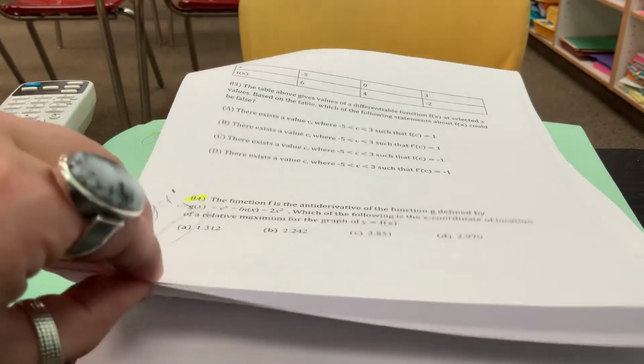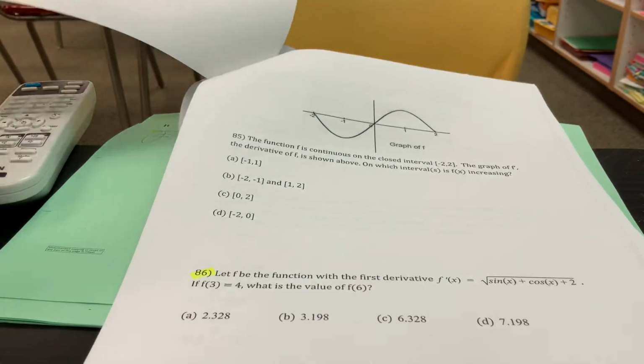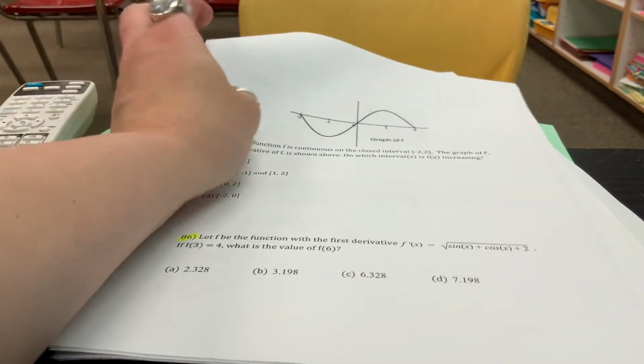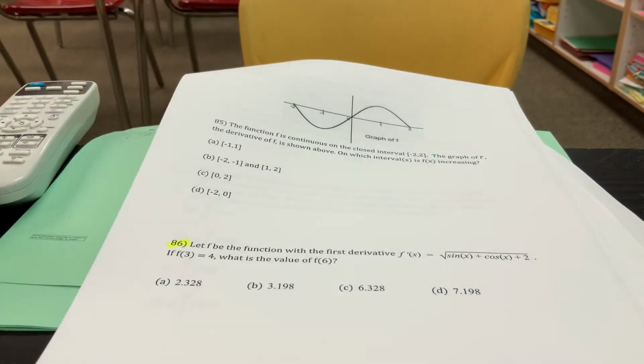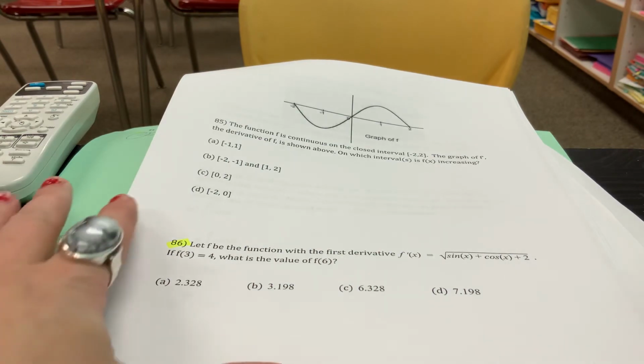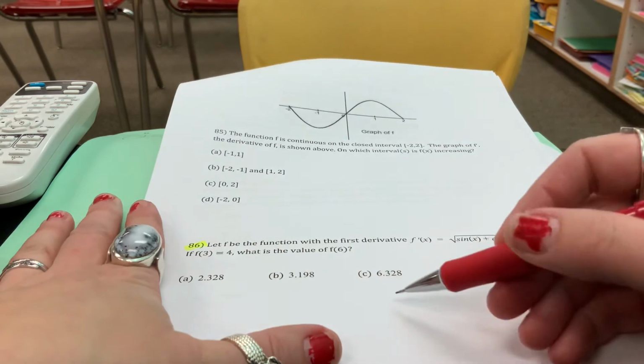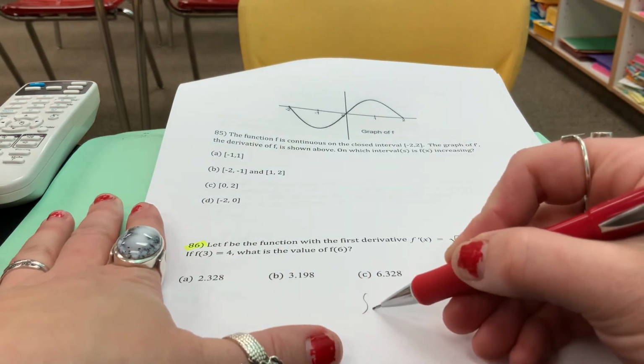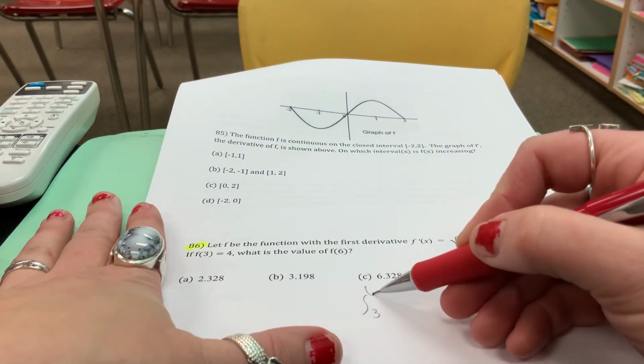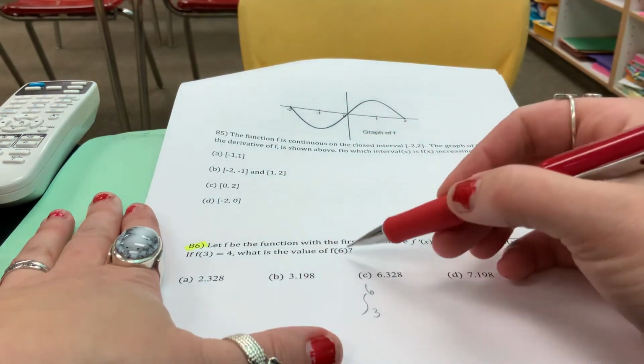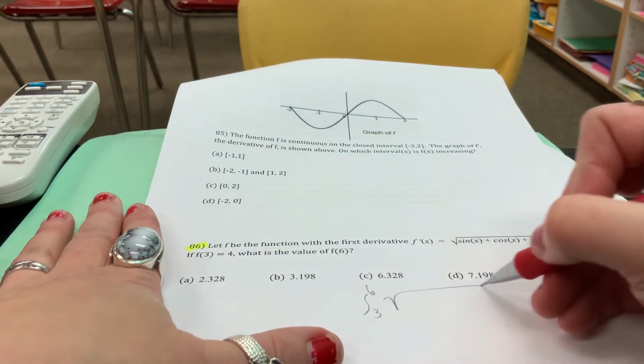All right. Three more I want to do. This next one is 86. Let f be the function with the first derivative, that. If f of 3 equals 4, what is the value of f of 6? So that is going to be what we're going to use as our initial condition, because that's the value that they gave me. So I'm going to go from 3 to 6, and I'm going to integrate that.